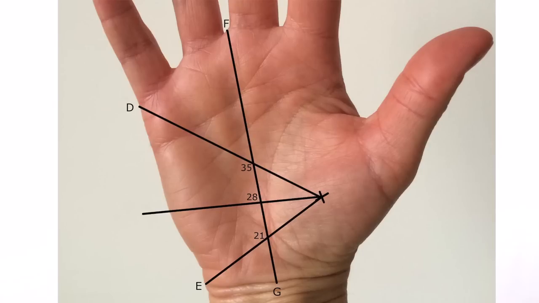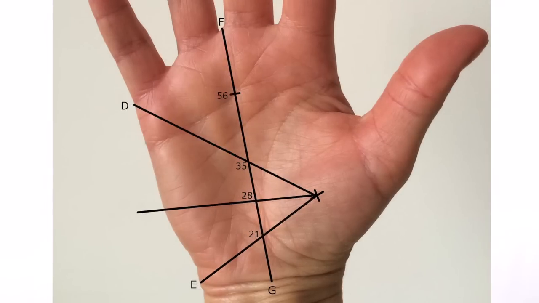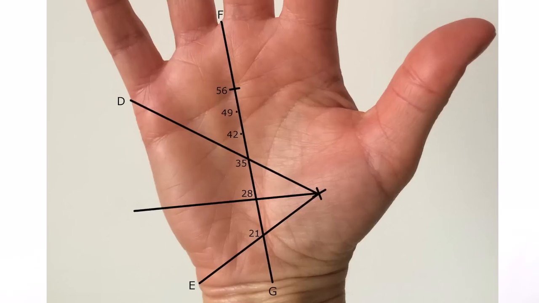This vertical line is going to cross the three lines of the angle that we drew before, and the ages will be 21, 28, and 35. Now this same line is going to cross the heart line at the age of 56. And again, you can put in between the ages of 42 and 49.